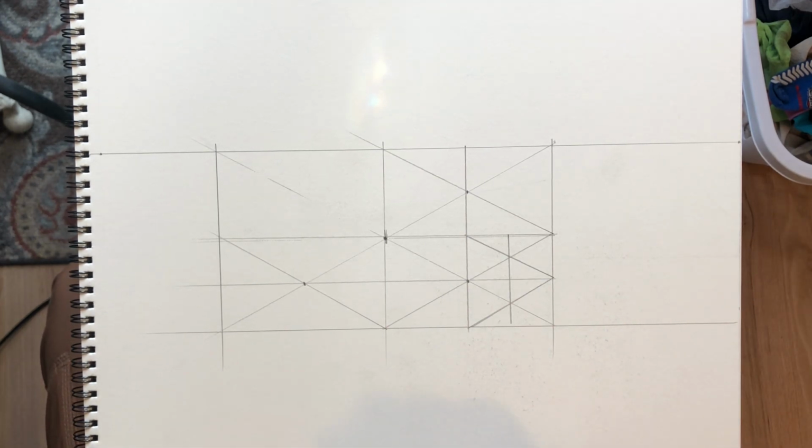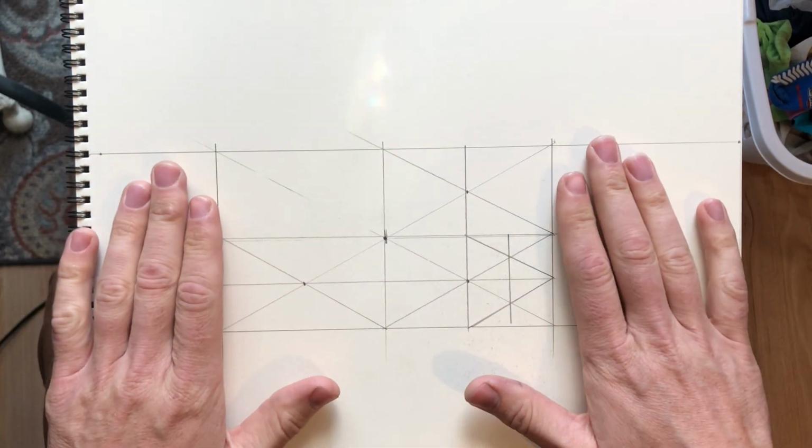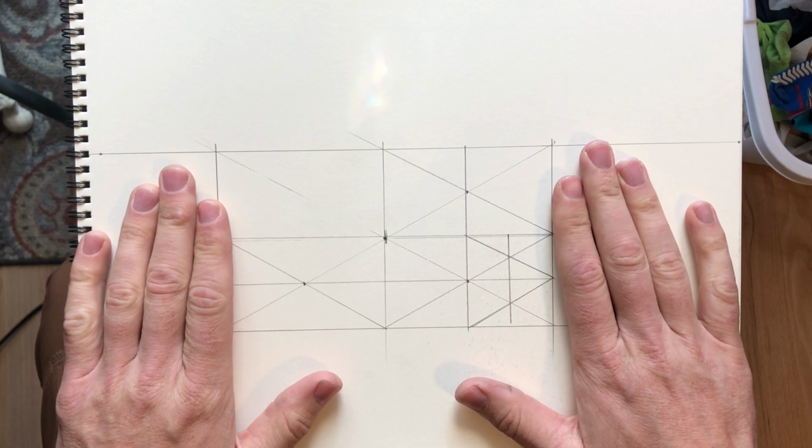This is a really helpful thing in much more complicated perspective drawing, but for our purposes, the ability to find that center is going to be really, really helpful for our perspective drawing.